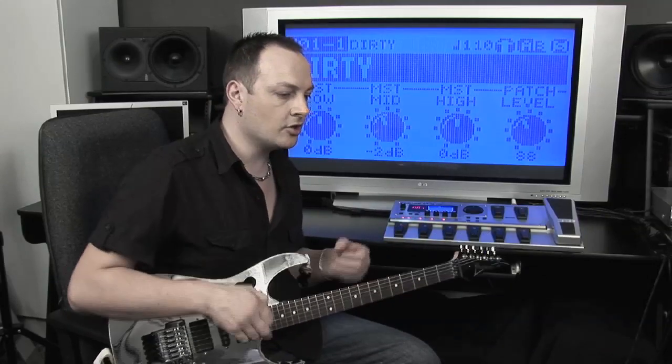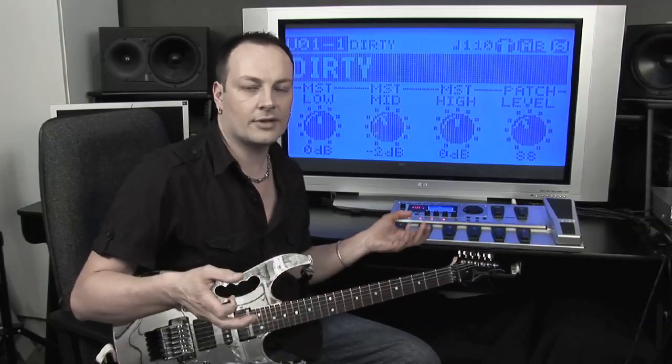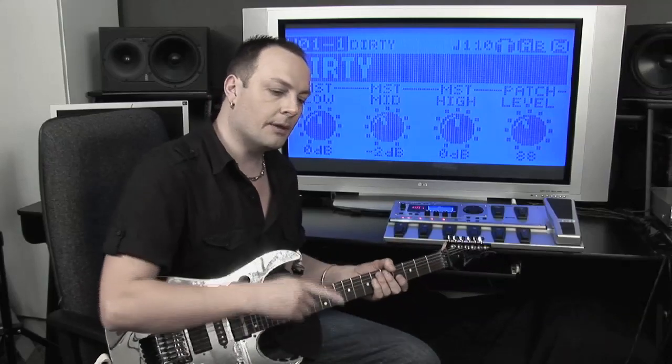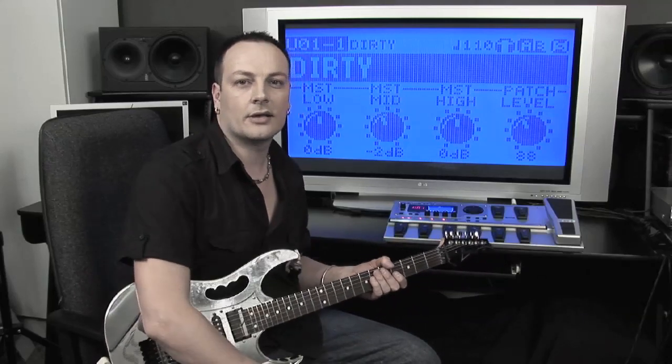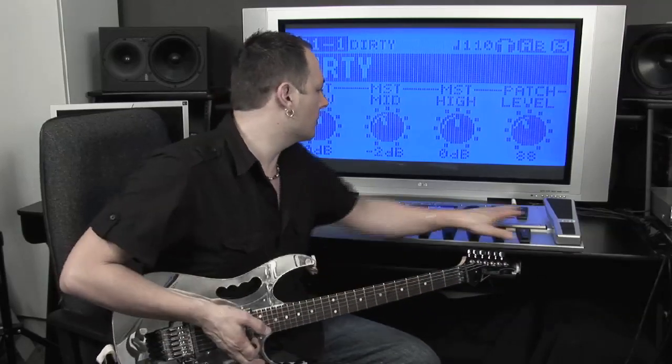Now, the great thing with the GT10 particularly is the patch edit function in the phrase loop, because it allows you to play in, say, a rhythm and then toggle through your patches and see the balance between them. Now, let's just have a look at that.